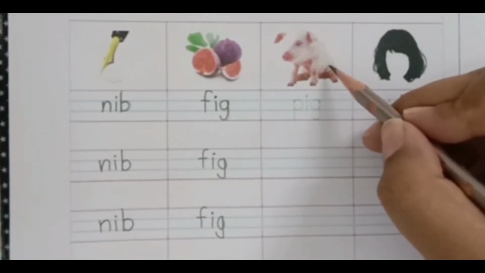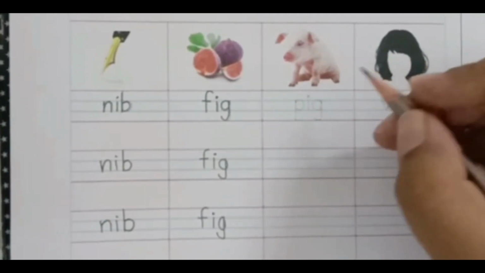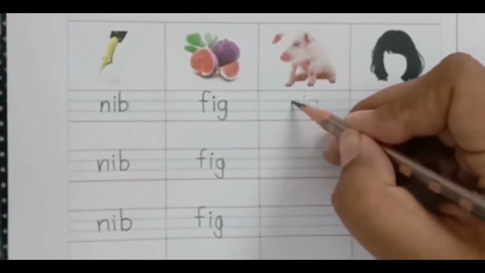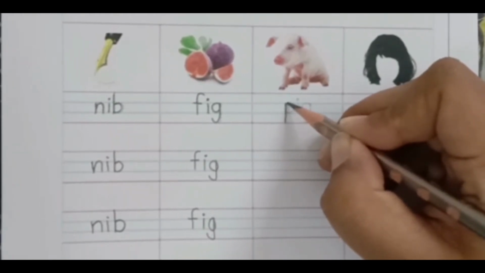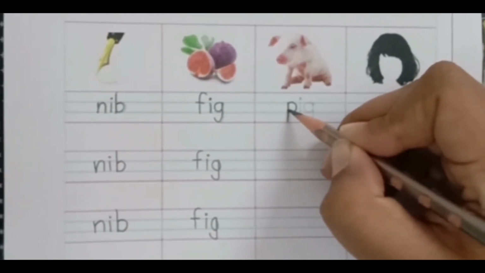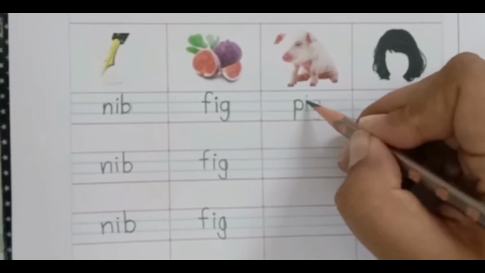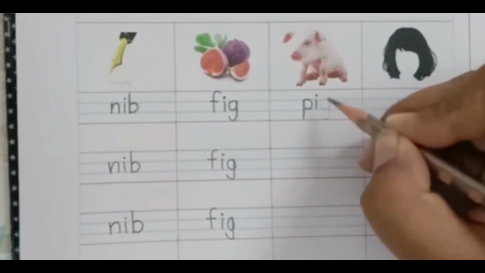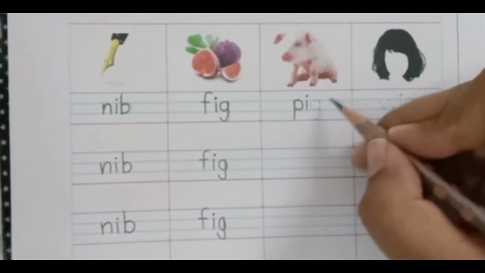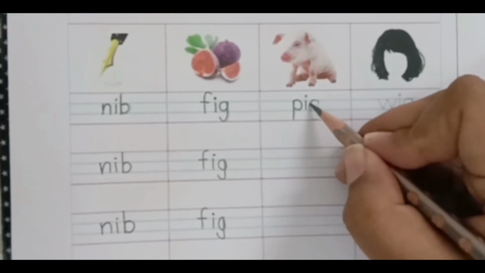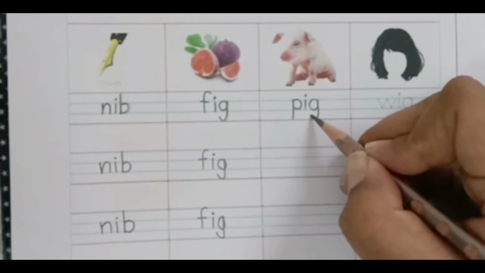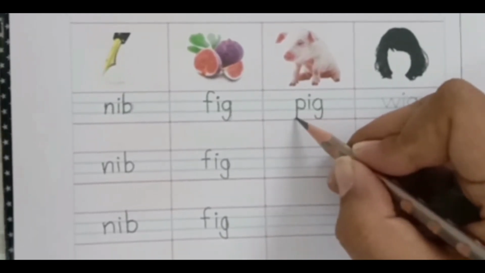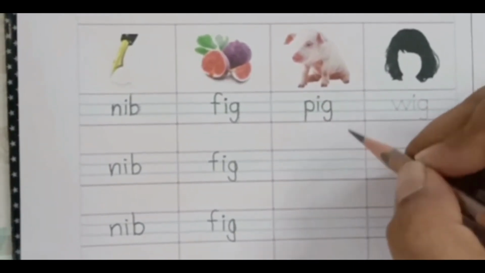What is this? This is a pig. From first blue line to second red line we will make a standing line. Then we will go up and we will make a curve. P. Now small standing line and dot. I. C curve. Go up and come down standing and make a curve. G. P-I-G, pig.